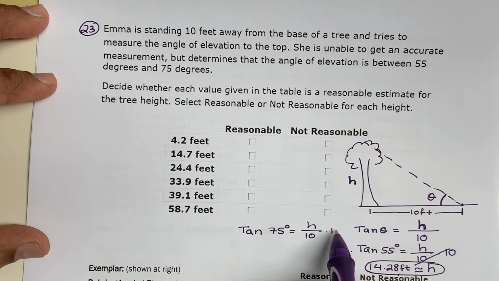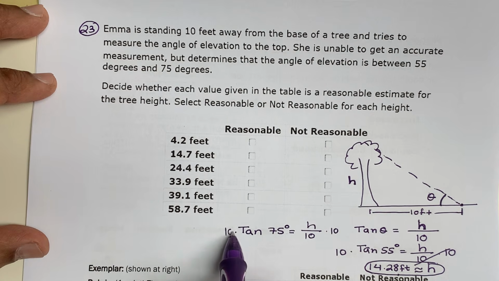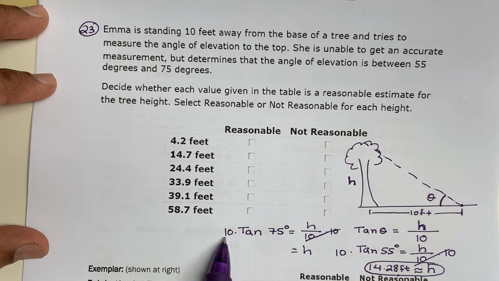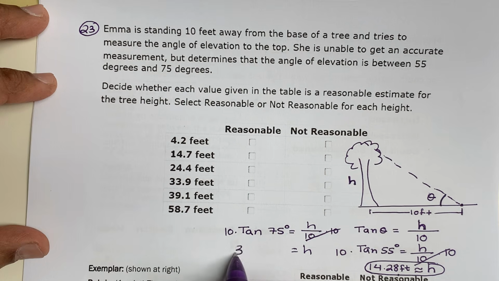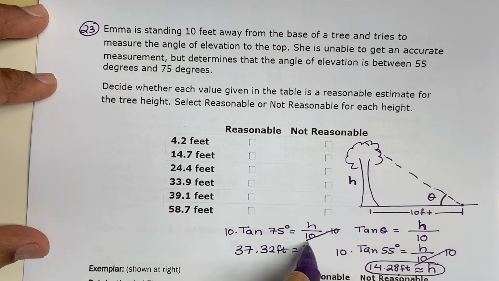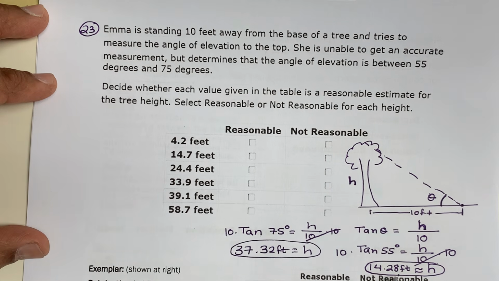I'm going to multiply both sides by 10. And if you plug this in your calculator, 10 times tangent 75, you get approximately 37.32 feet. So here is the lower end of our answer, and here is the upper end of our answer.